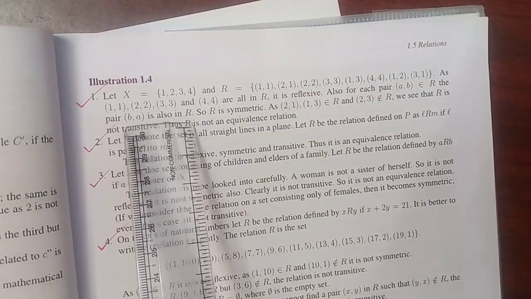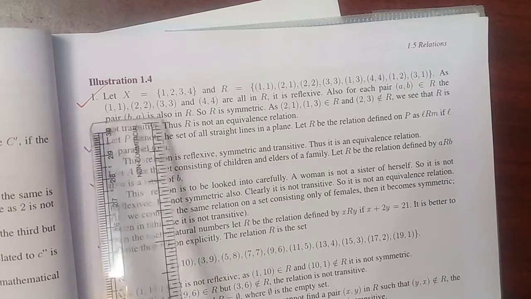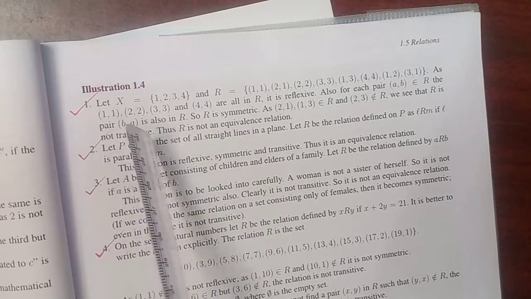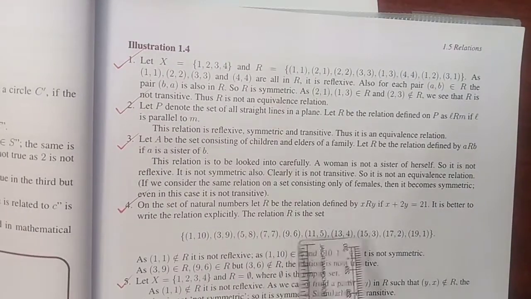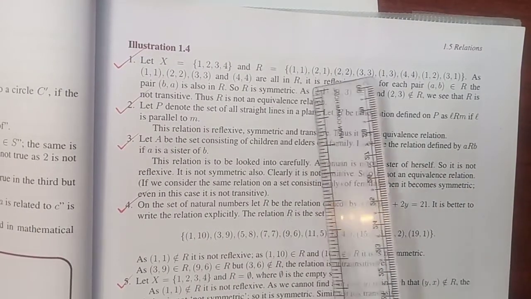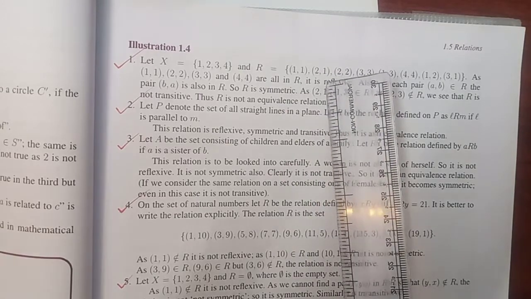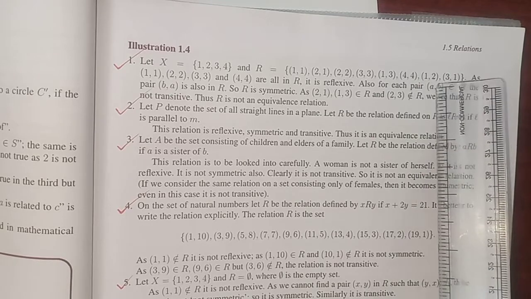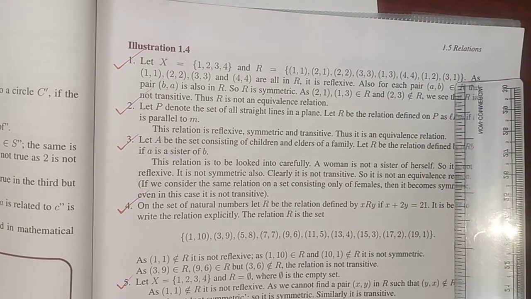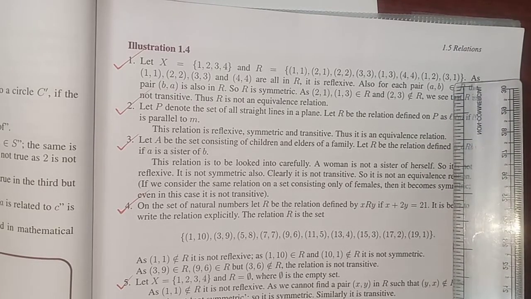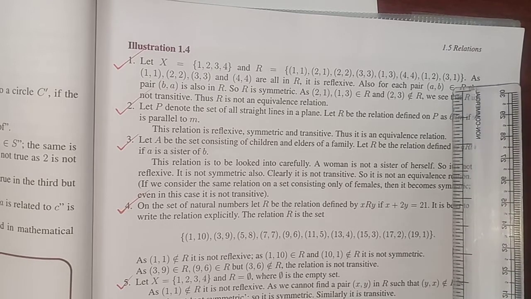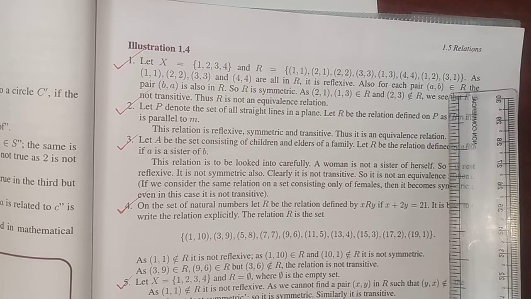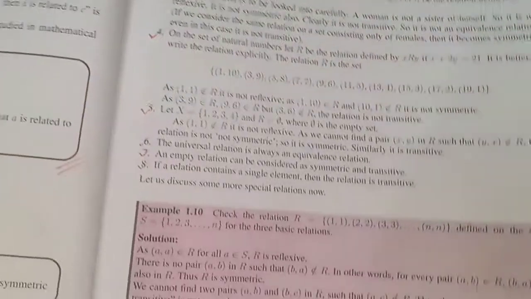Illustration 1.4. You are given capital X. X has 4 elements: 1, 2, 3 and 4. And the relation R is equal to {(1,1), (1,2), (2,2), (3,3), (1,3), (4,4), (2,1), (3,1)}. We have to check one by one: first reflexive, then symmetric, finally transitive. I have written it here.